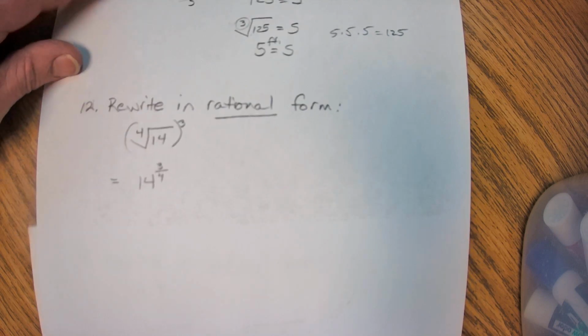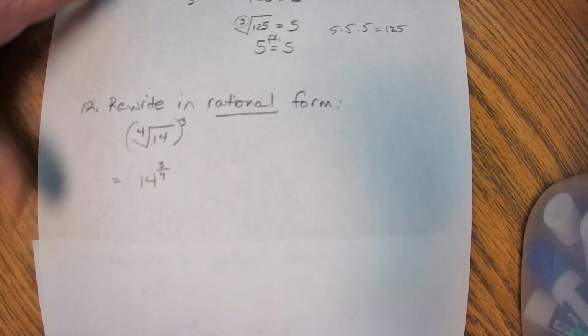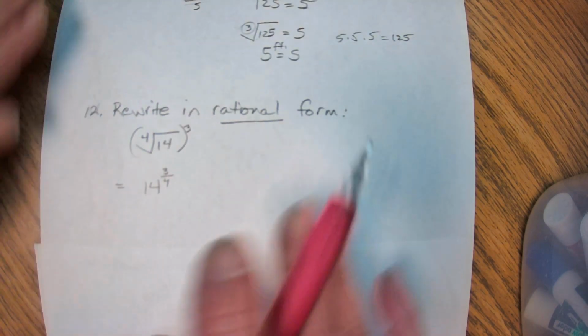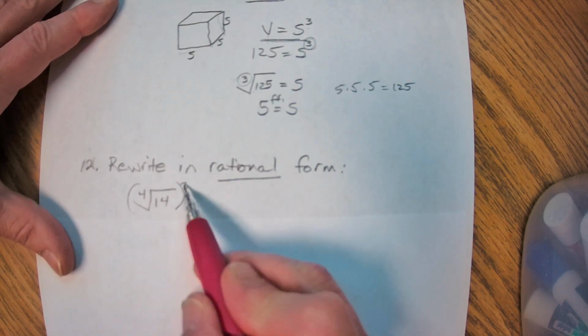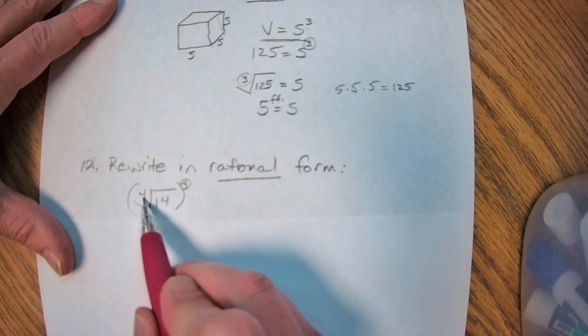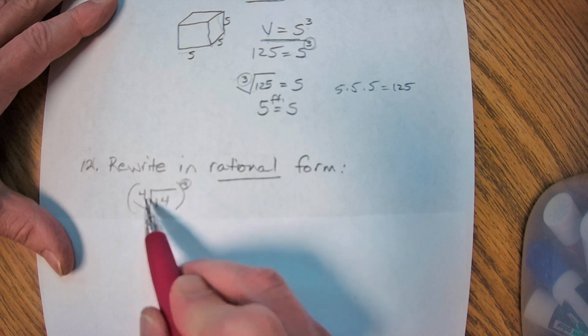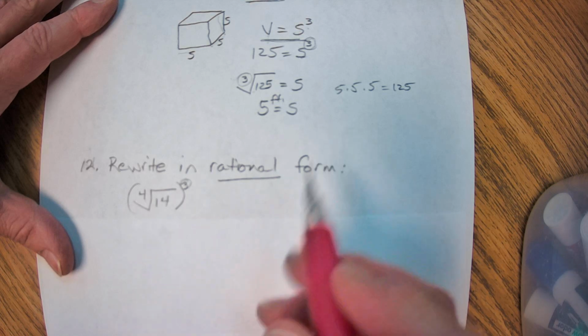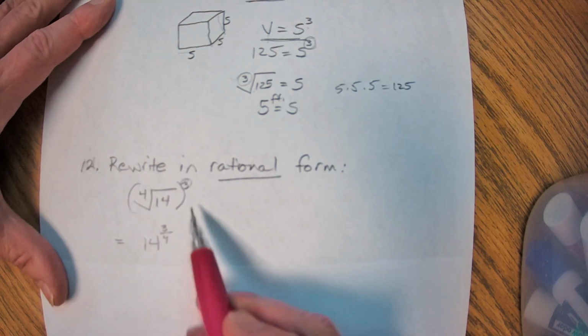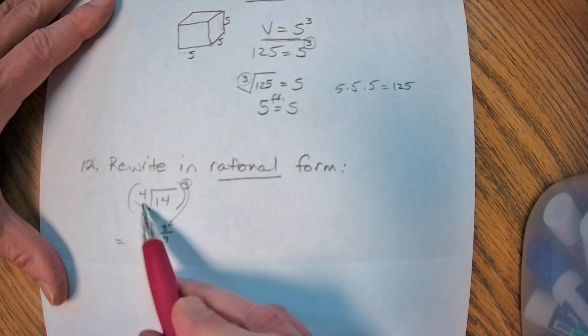Okay. All right, let's look at number 12. It says to rewrite this in rational form. Remember, the exponent is the numerator, the index number is the denominator. So this would be 14 to the 3/4.